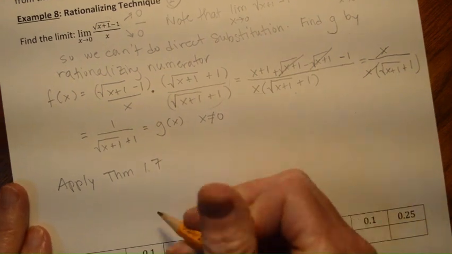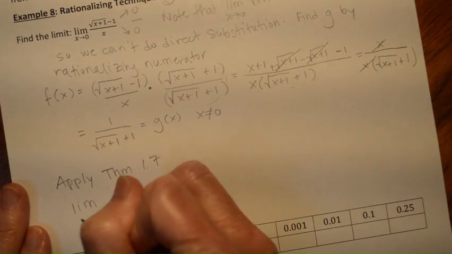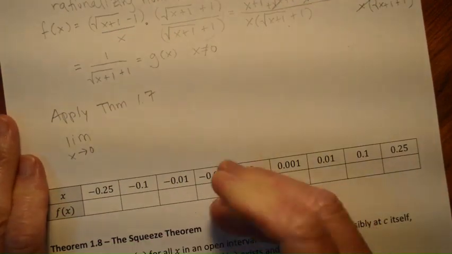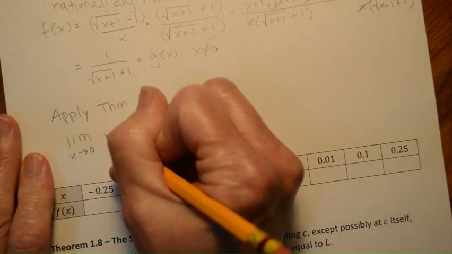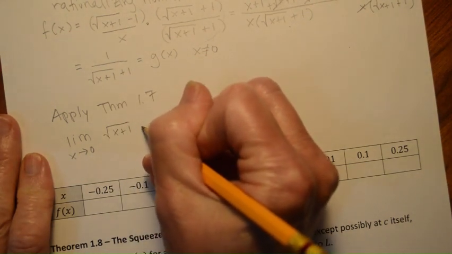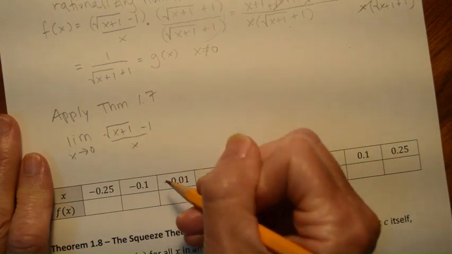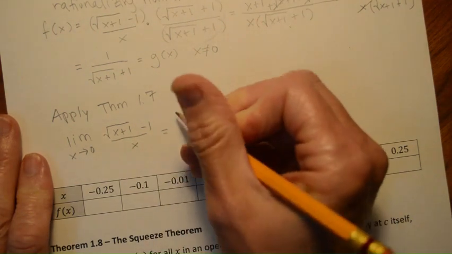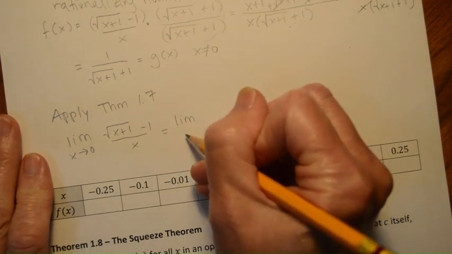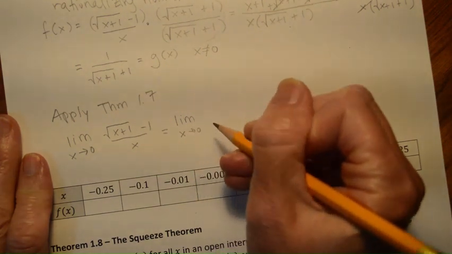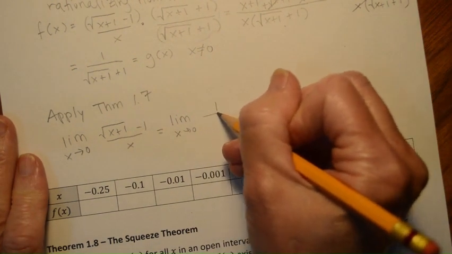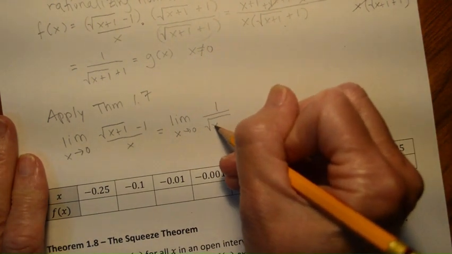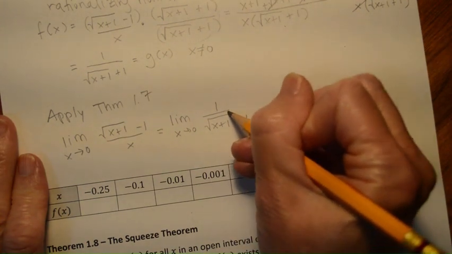1.7, and it says that the limit as x approaches 0 of my original function, f of x, which is square root of x plus 1 minus 1 over x, is the same as the limit as x approaches 0 of my new function g, which is 1 over square root of x plus 1 plus 1.